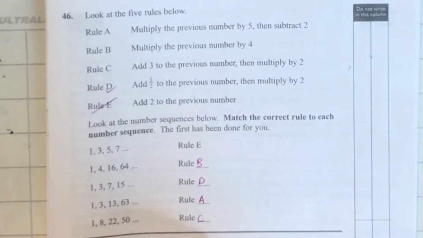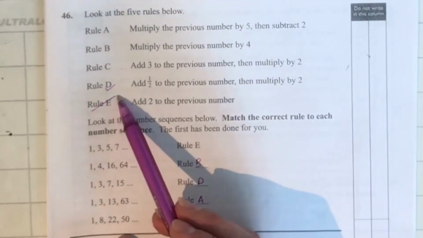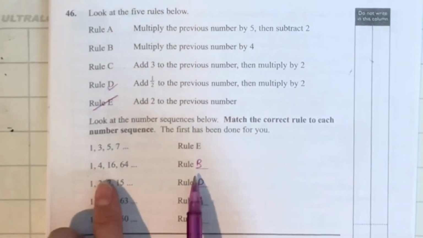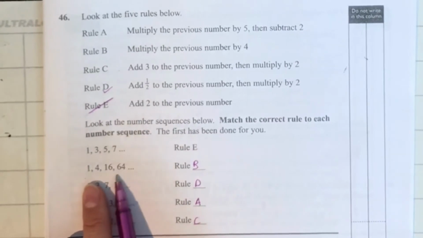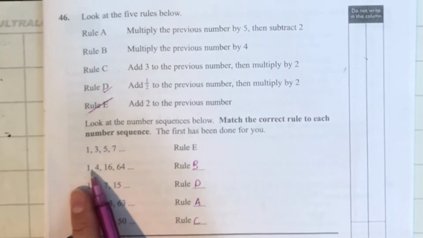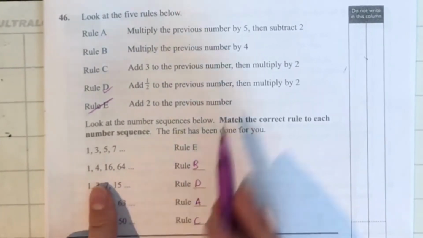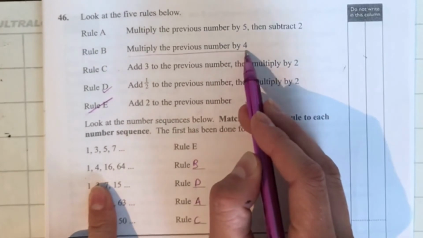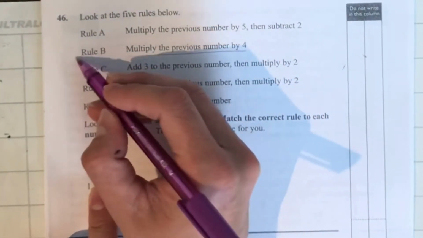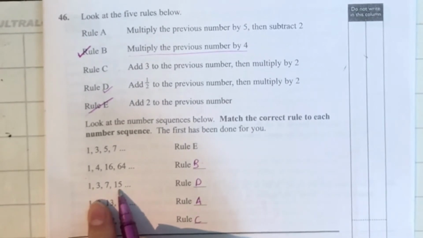In question 46, you've got some rules. Rule E is already used, so I scored it out straight away. Then I had a look through the rules, trying to match the rule to the sequence. If you have a look here, you've got 1, 4, 16 and 64. What's happening each time is it's being multiplied by 4. So that's rule B.